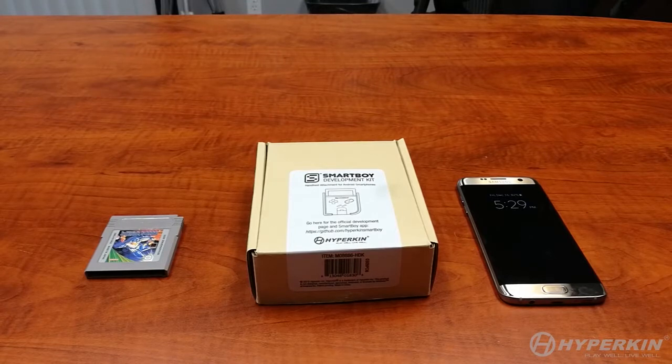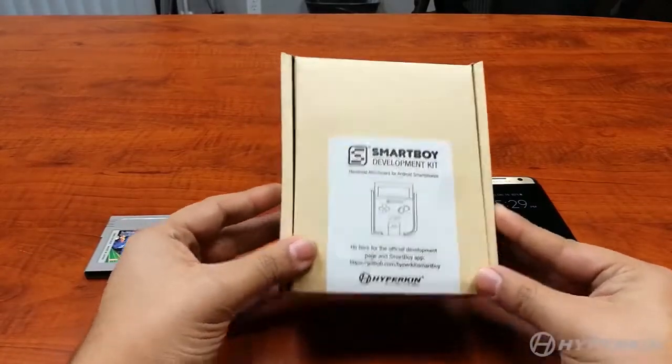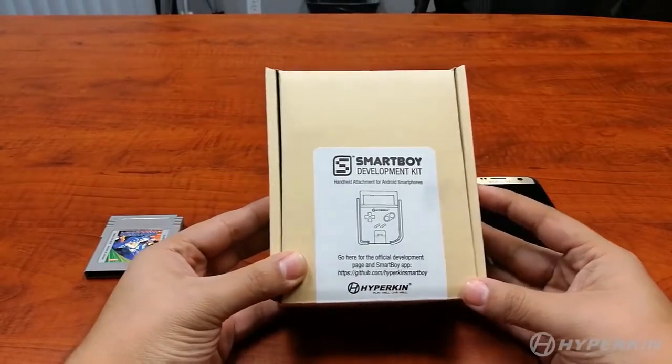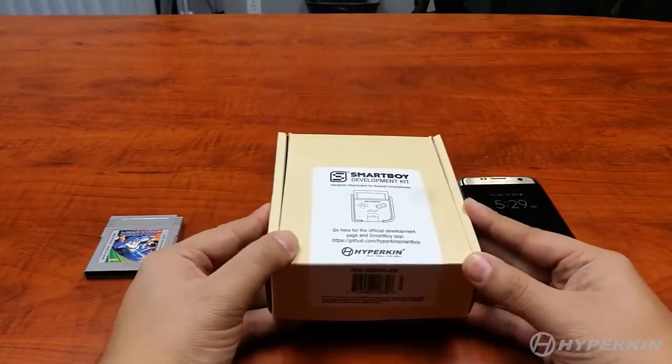So for the most part, it's a pretty simple setup. We do have instructions listed right here. So when you get your SmartBoy package, you'll see this website to our GitHub. A written version of this tutorial will be there, and actually already is. So let's just jump right in.